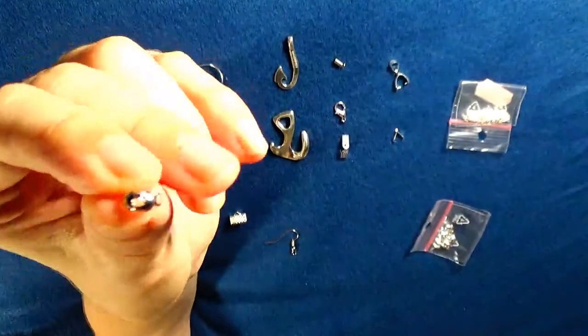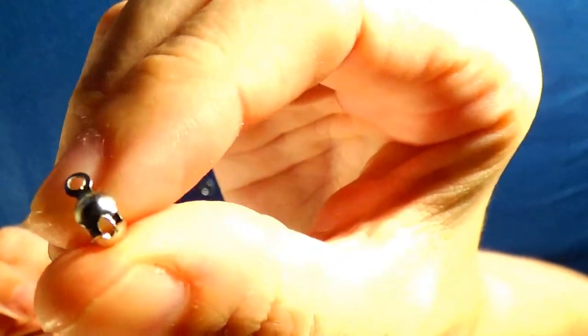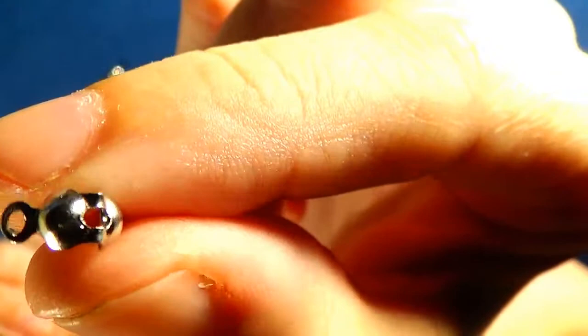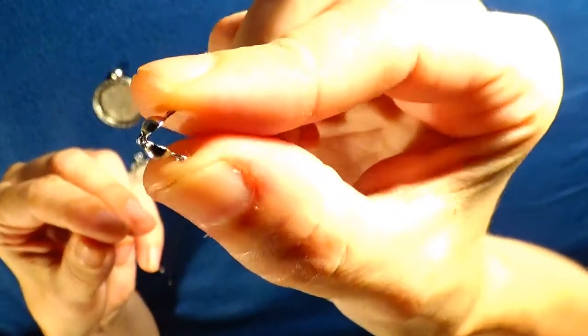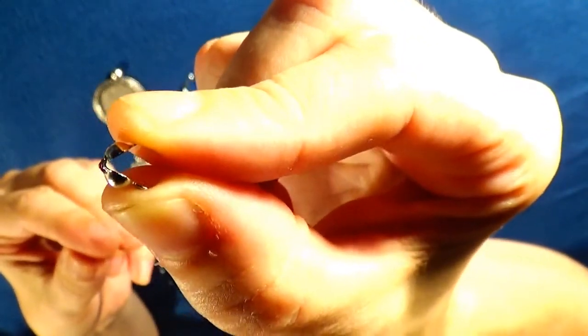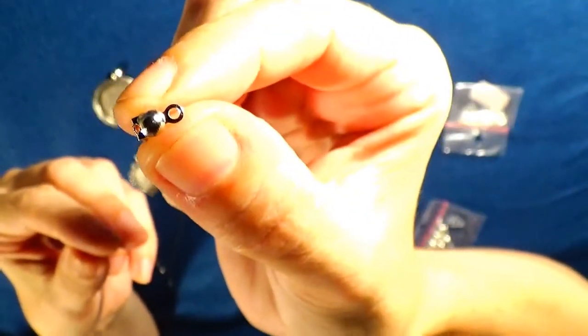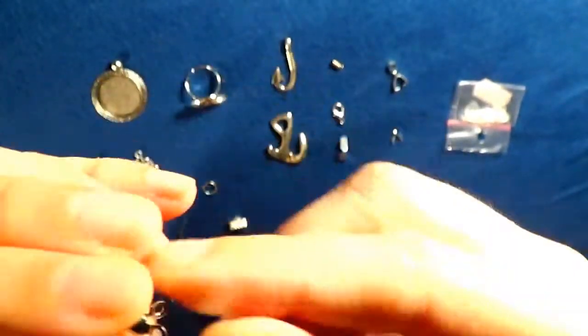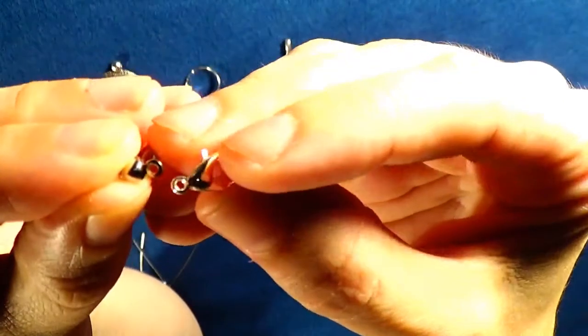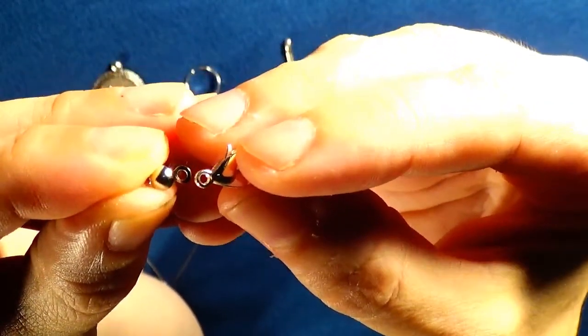Another type of cord end is this. This one is used if you want to make, for example, a bracelet and you use thread and beads. If you have a beading project, you will put the thread through this orifice here, and then using the pliers you will push on these two ends here, close this bead end, and then you can put your clasp at this end here using a jump ring.